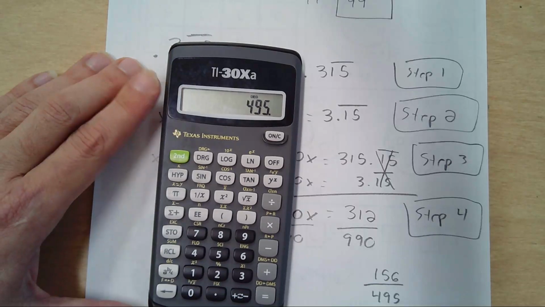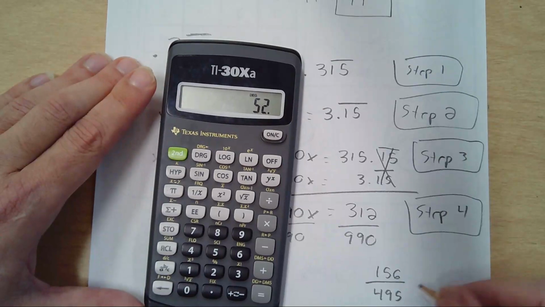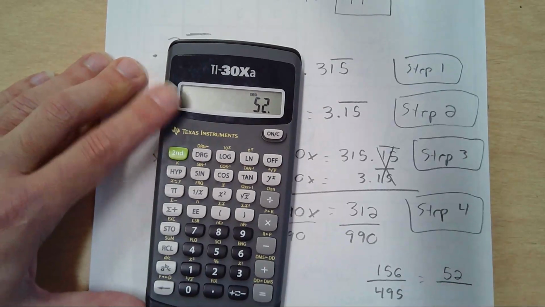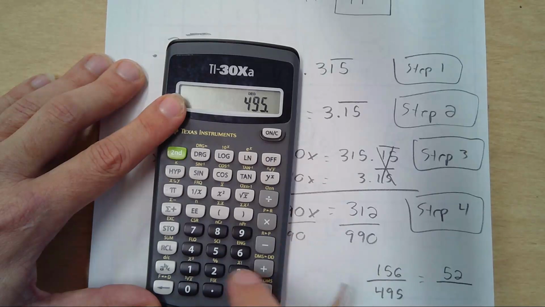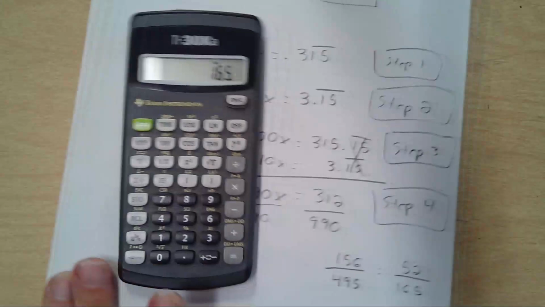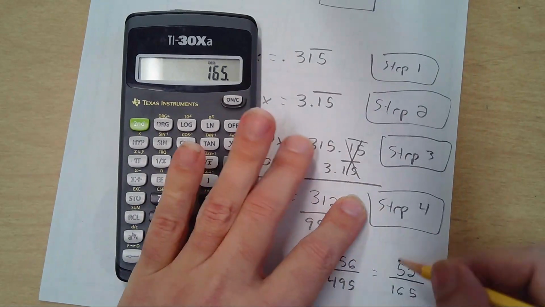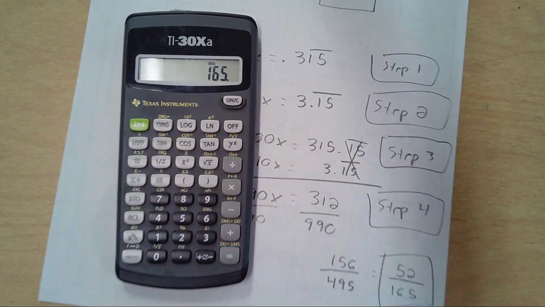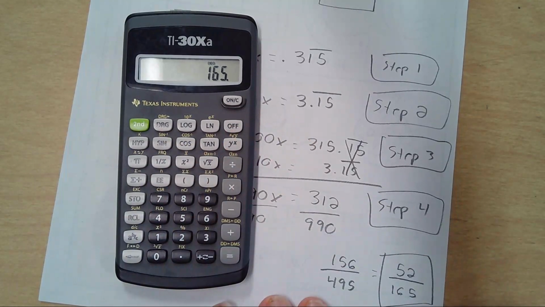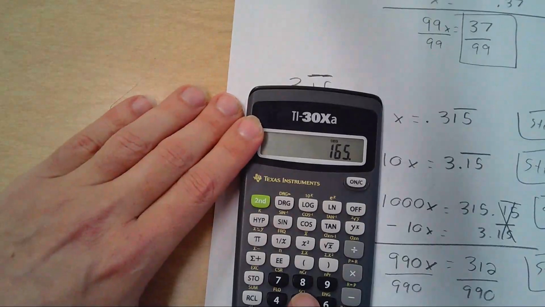Both of these divide by 3. 156 divided by 3 is 52. 495 divided by 3 is 165. That's not getting simplified any farther. 52 over 165. Check it.